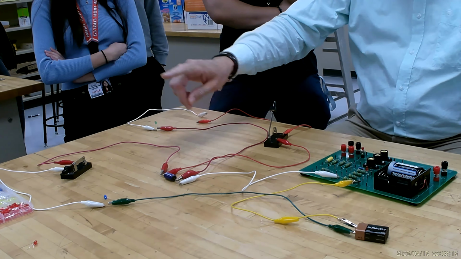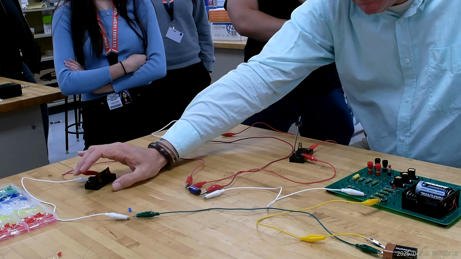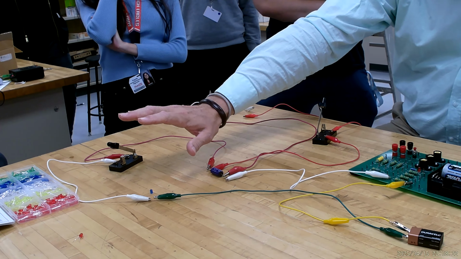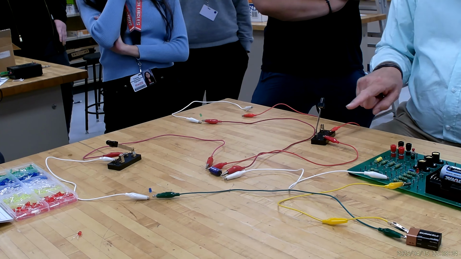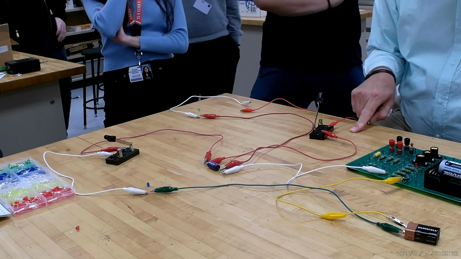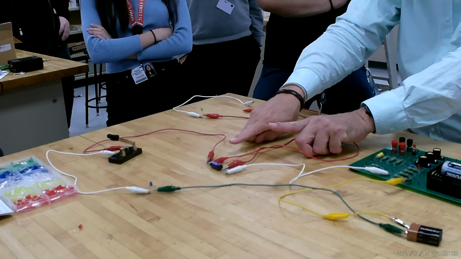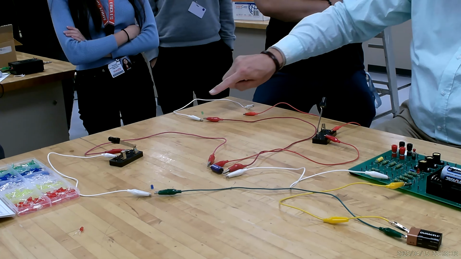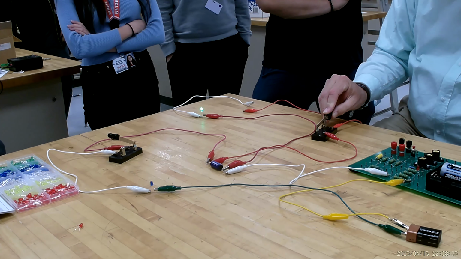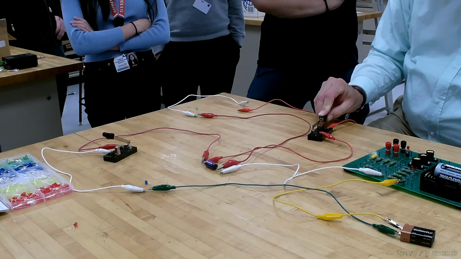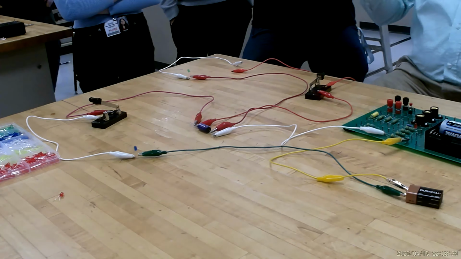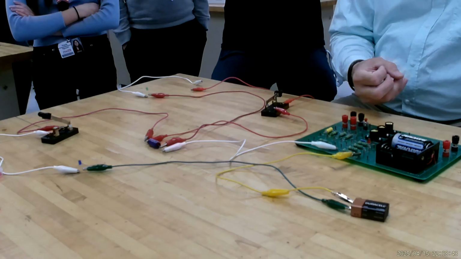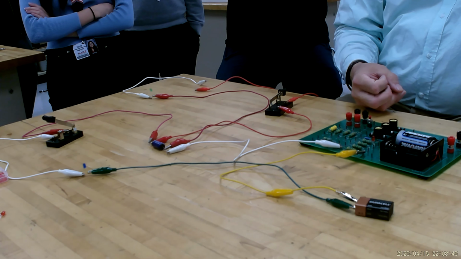Now, I've charged the capacitor. I'm going to open up this switch, okay? So that's now dead. Now what I'm going to do is close this switch, which is hooked up to the capacitor. Then I'm going to take the energy that's stored in that capacitor and run it through that green light. So now when I close this, okay, it went very bright, and then it goes out. What happened? The capacitor lost all its charge.